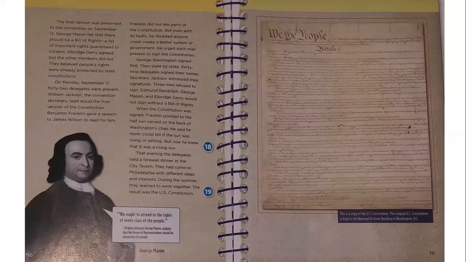The final version was presented to the convention on September 12th. George Mason felt that there should be a Bill of Rights, a list of important rights guaranteed to citizens. Elbridge Gerry agreed, but the other members did not. They believed people's rights were already protected by state constitutions.